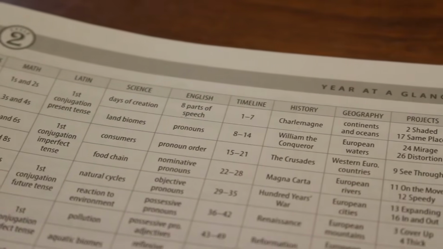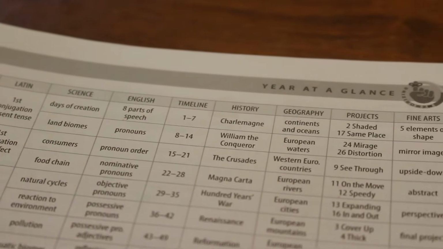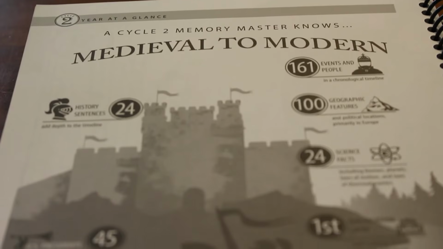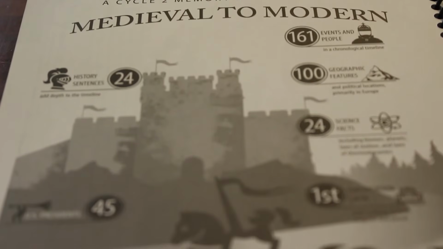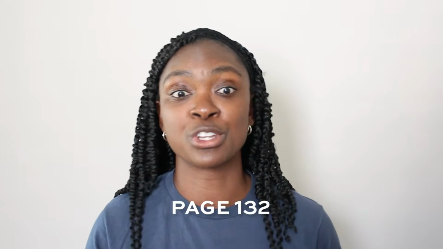Those first 30 pages are great reading every year, whether it's your first year of Foundations or your 14th and you've been doing this a while. Review it. After you're done reading that section, then you can move on to the cycle 2 section of the guide. Now, in the 5th edition Foundations Guide, that's found on page 132.